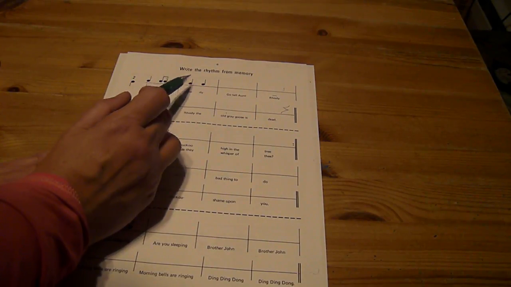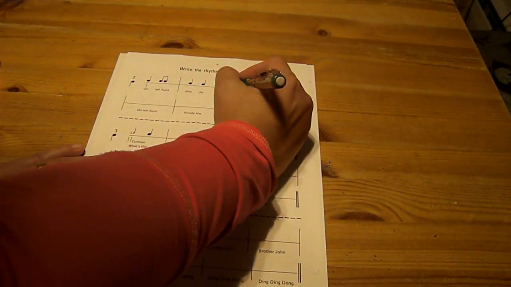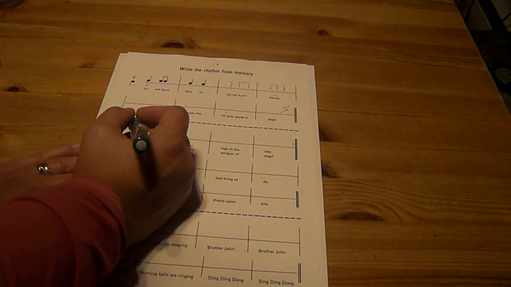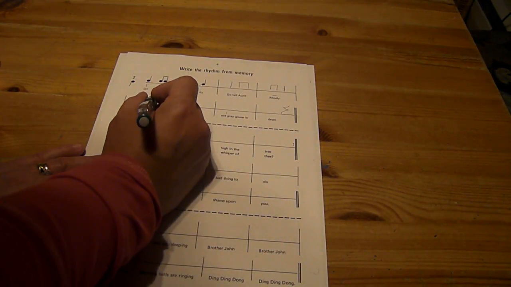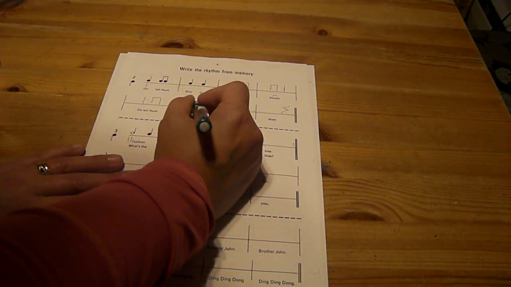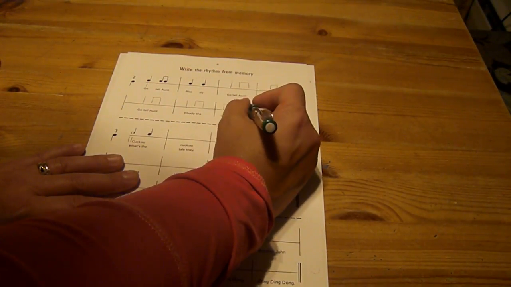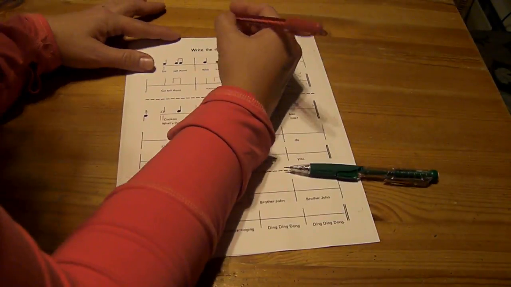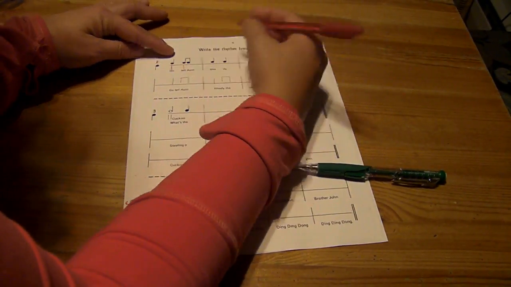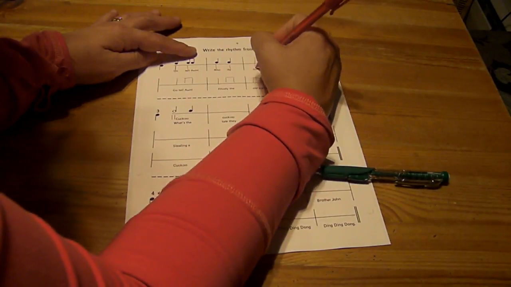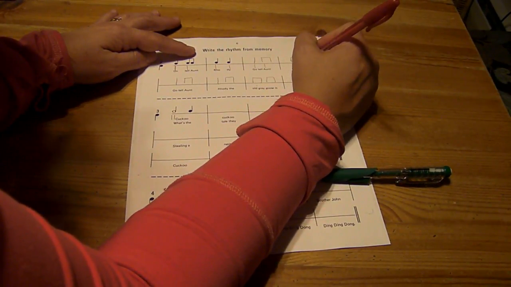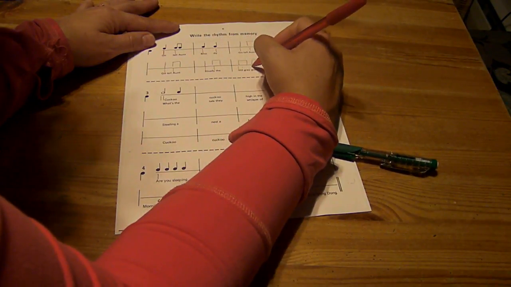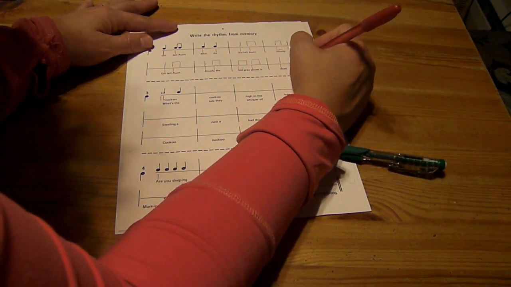Ta, ti, ti, ta, ta, ta, ti, ti, ti, ti, ta. Make sense? Keep going. Ta, ti, ti, ta, ti, ti, ti, ti, ti, ti, ta. Rest. Okay? Let's mark in the beat for those. Ta is a beat, that's a beat, that's a beat, beat, beat, beat, beat, beat, silent beat.